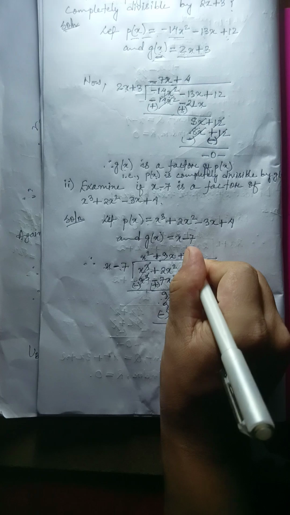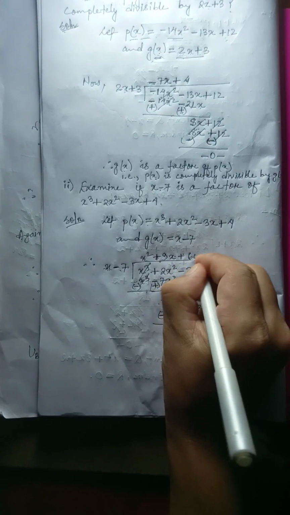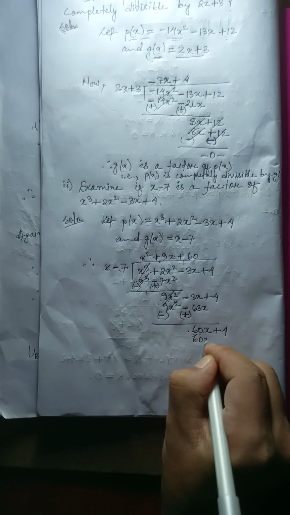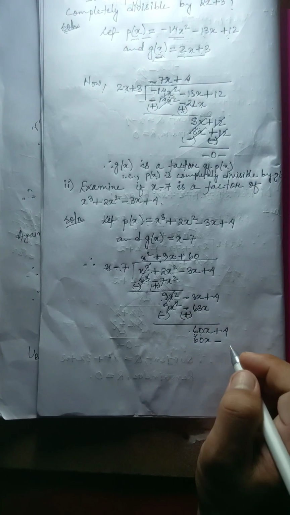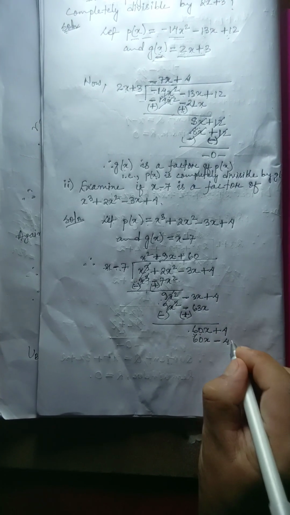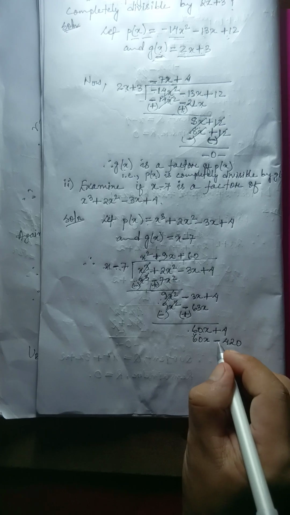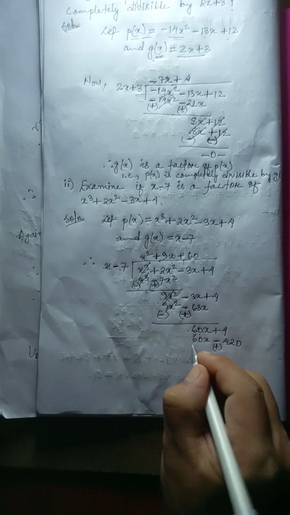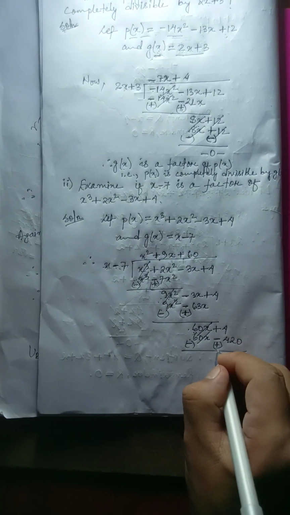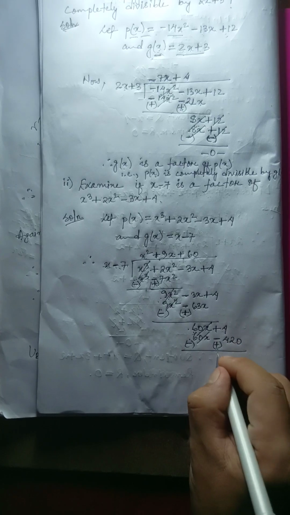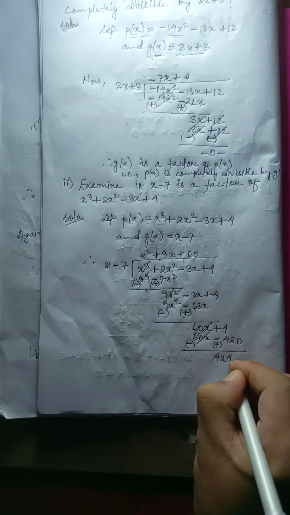Okay. x, how many times should you multiply with here in order to get 60x? x into 60. If you multiply these two, then you will get 60x. Minus into plus will give you minus. 7 into 60, if you multiply these two, you will get 420. Here we have minus, it should be plus. Here we have plus, it should be minus. Now you can cut it, and here it is plus into plus. If you add these two, you will get 424.